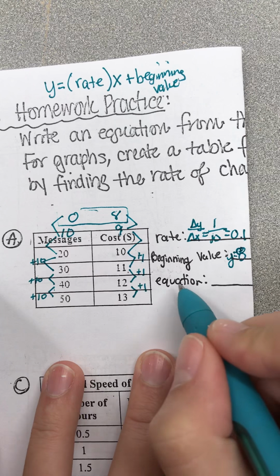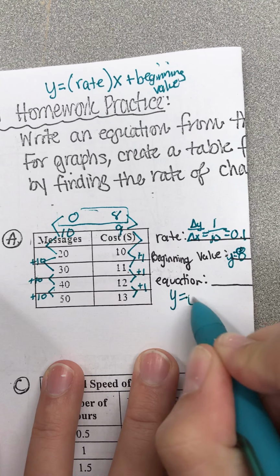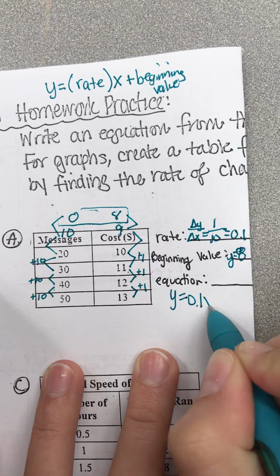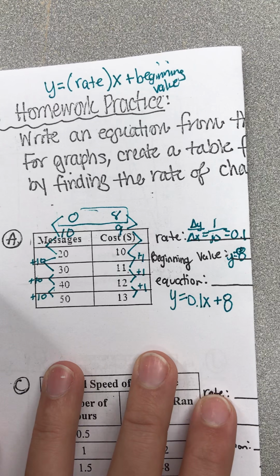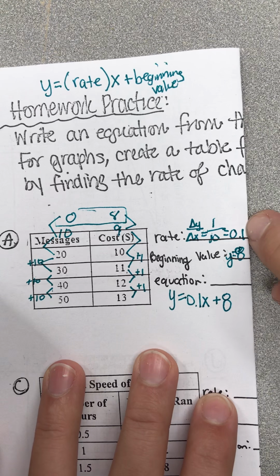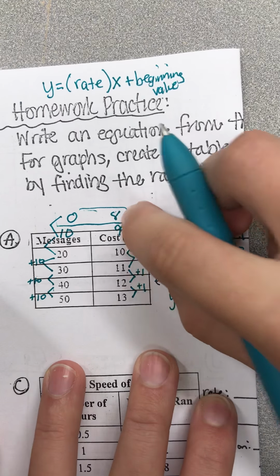That being said, my equation is y equals my rate, which is 0.1, x plus my beginning value, 8. Your rate comes from your change in y over your change in x, and your beginning value was your y value when x was 0.